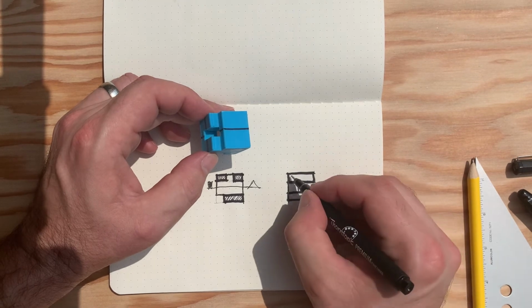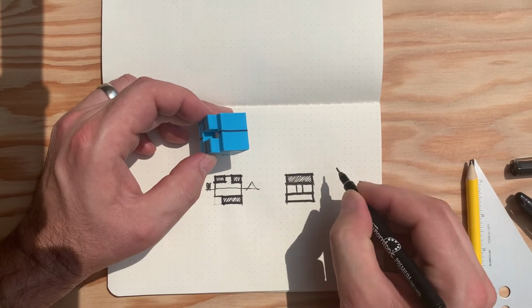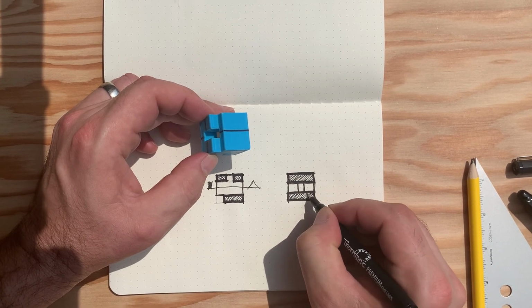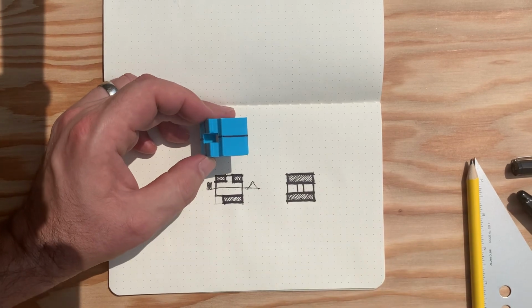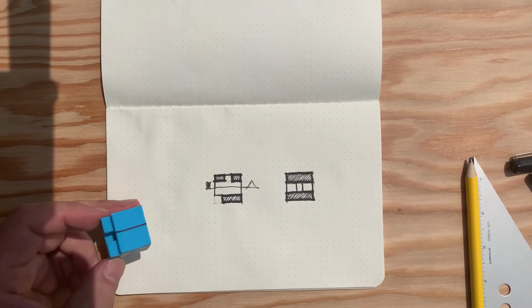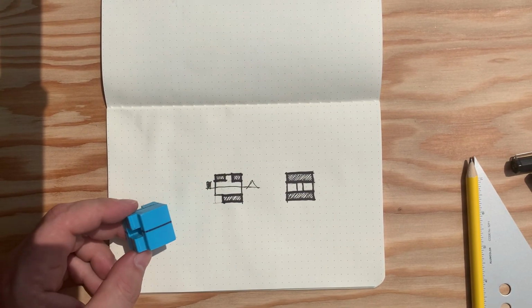on the drawing. And then, just for consistency, I'm going to come back here and add my hatch or poche to the drawing. And now you have a section. So I want you guys to identify a section at a different location to cut through here.